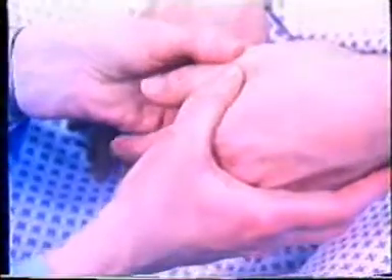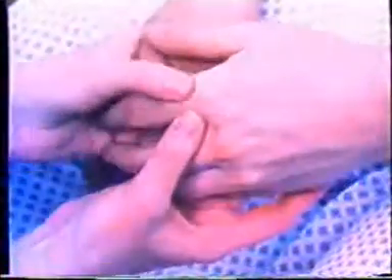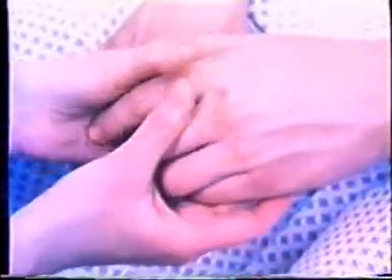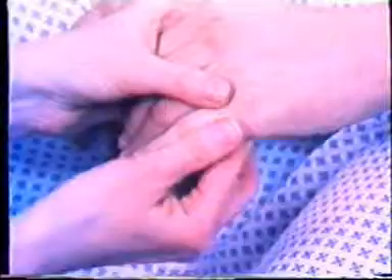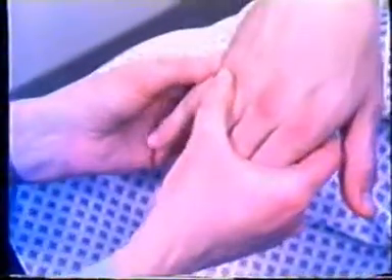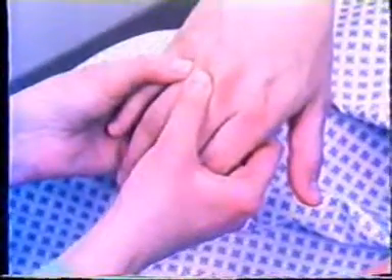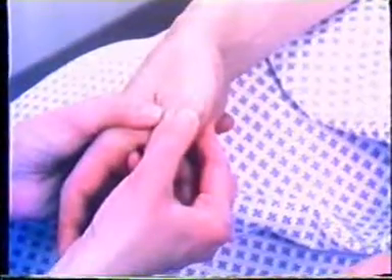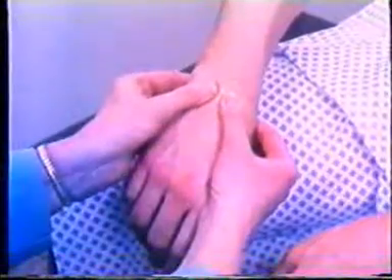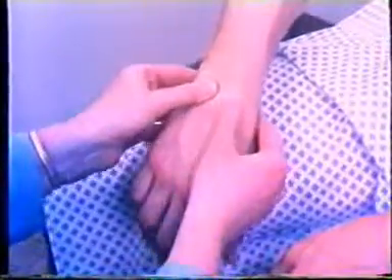With your thumbs, palpate the metacarpophalangeal joints of each hand, just distal to and on each side of the knuckle. Palpate each wrist joint, with your thumbs on the dorsum of the wrist, your fingers beneath it.